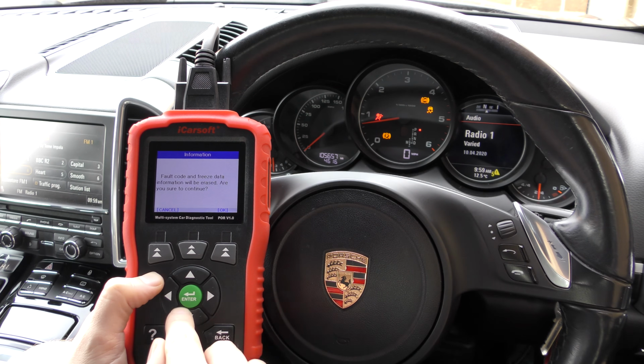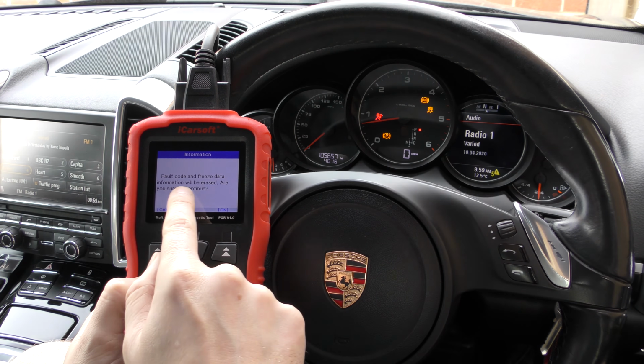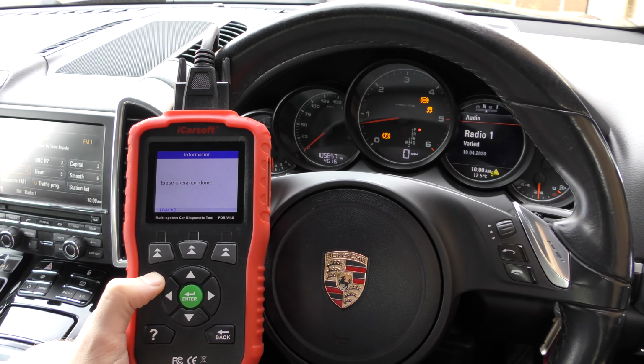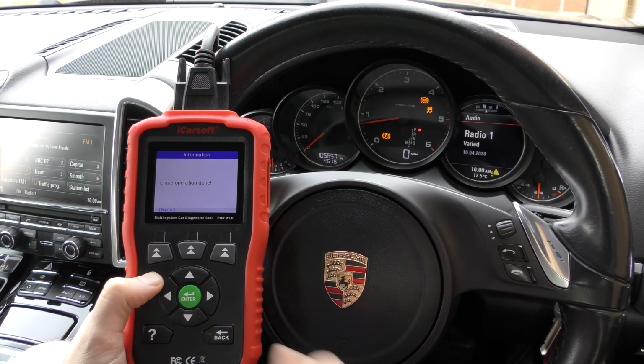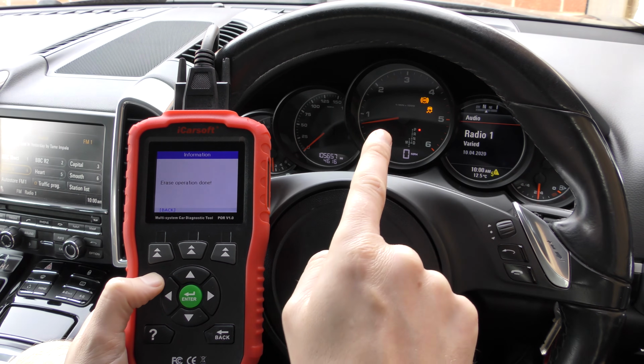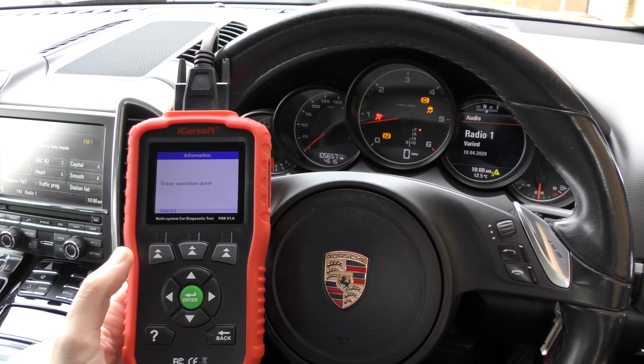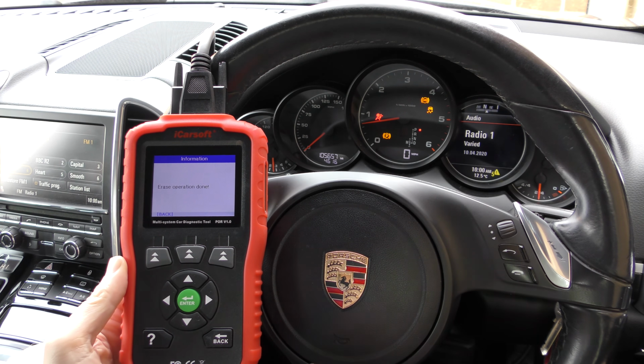So clear DTCs, fault code and freeze data information will be erased. Are you sure? I'm going to click OK. So we click erase, operation done. The airbag light has gone off, but it's come back on. And that looks like the answer to the question.